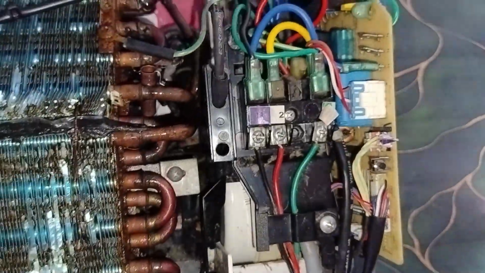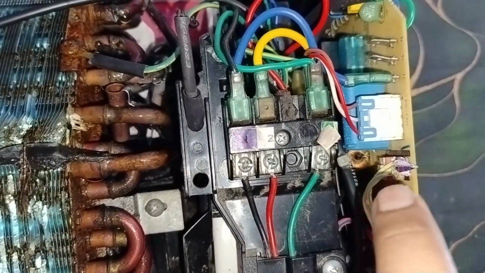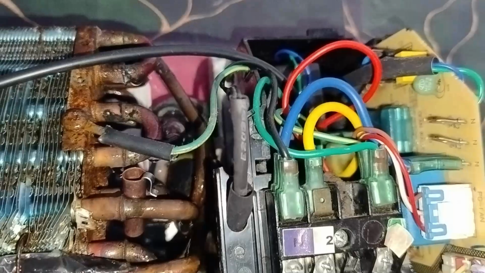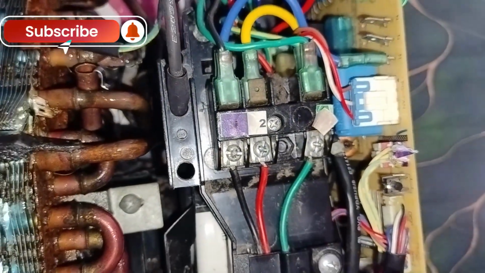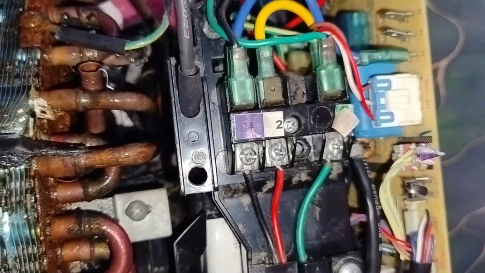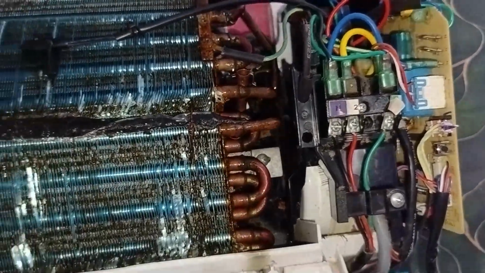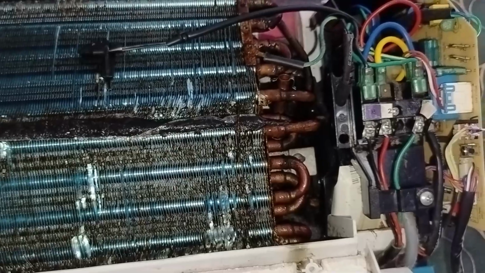So in this case, the problem was very small. The connection was loose, that's why. So you gotta start from the basic things when you get the E5 error, and at the last you're gonna check the motor if that is bad or not. So this was a quick video to show you how to fix the E5 error in air conditioner.